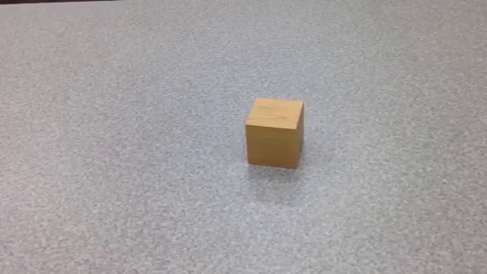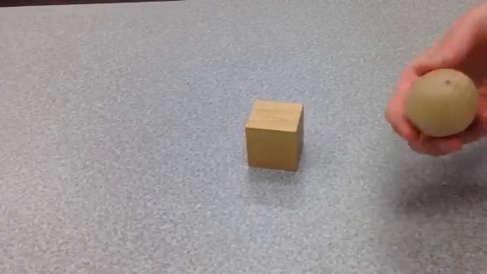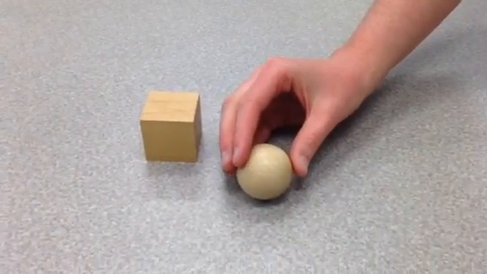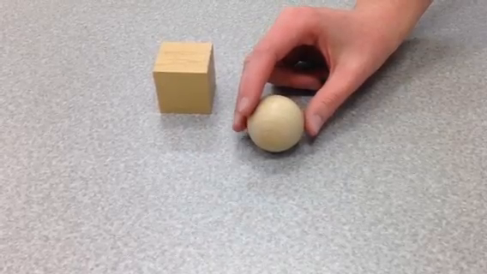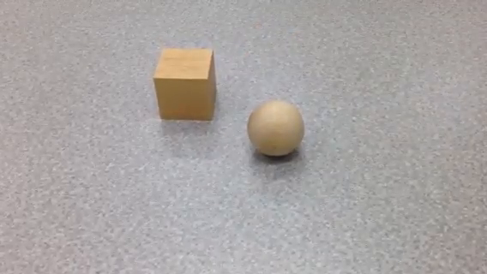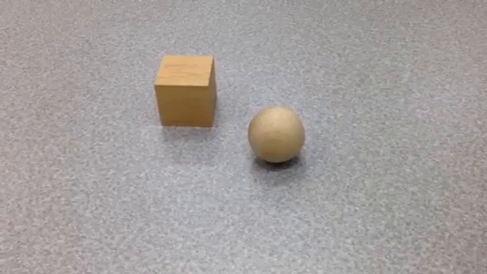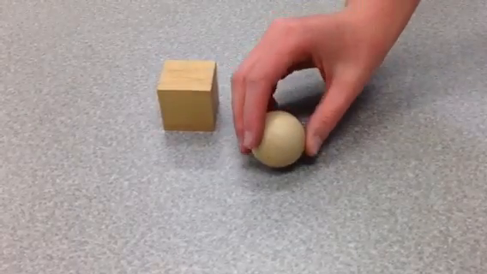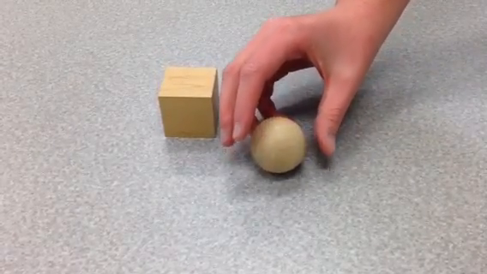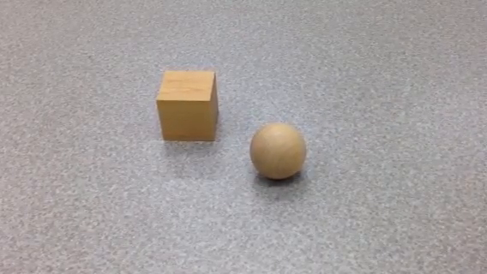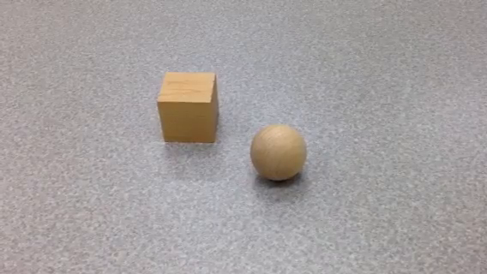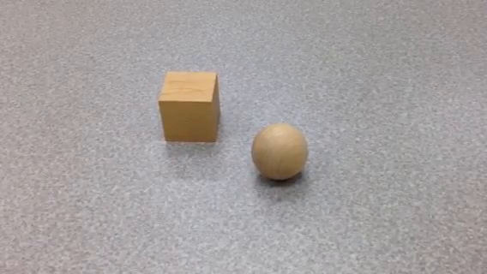Now, let's take a look at the sphere. You can see that this sphere is completely round. Because it's round, it doesn't like to sit still. Does it have any flat surfaces on it? No, it doesn't. It can't sit anywhere. It has no flat surfaces. Because of that, if it has no flat surfaces, we know that it also has no faces.